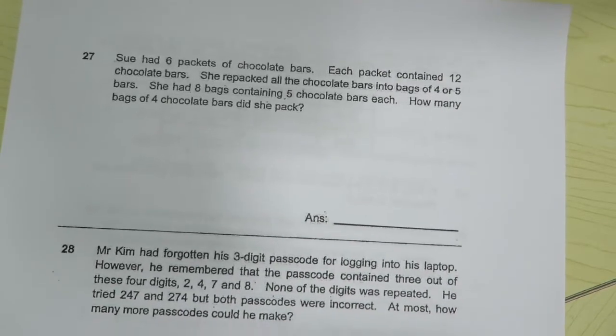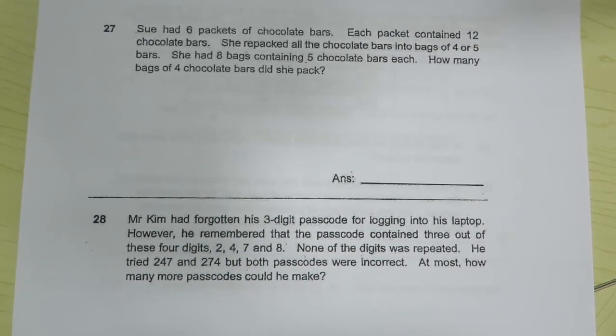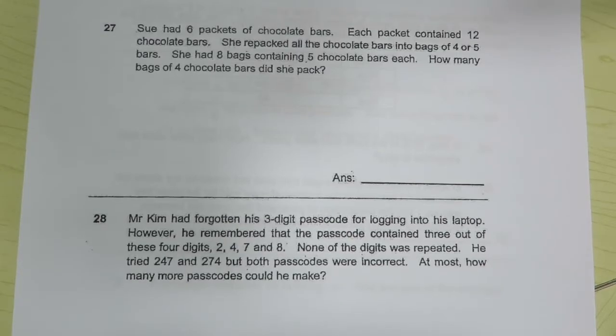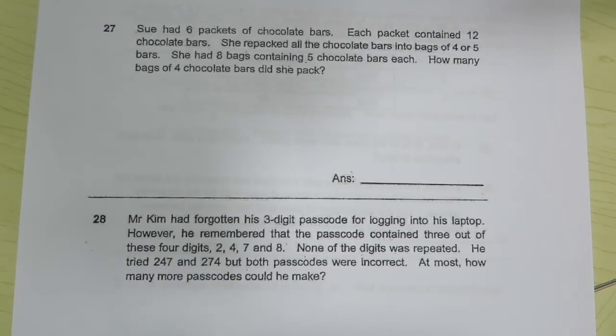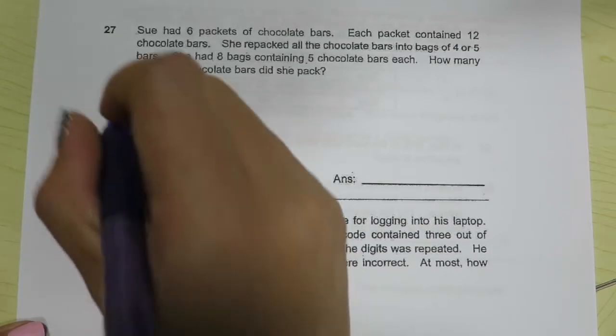Question 27. Sue had 6 packets of chocolate bars. Each packet contained 12 chocolate bars. And she repacked all the chocolate bars into bags of 4 or 5. She had 8 bags containing 5. How many bags of 4 did she pack? So since we know that she had 6 packets of chocolate bars and each packet contained 12 bars, let us find out the total number of bars that she has first.